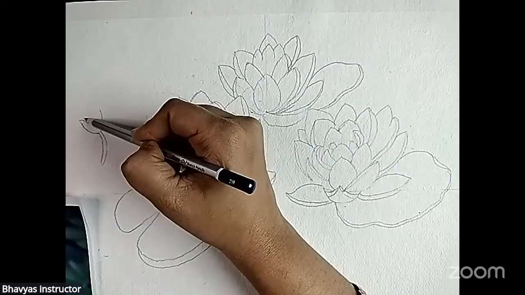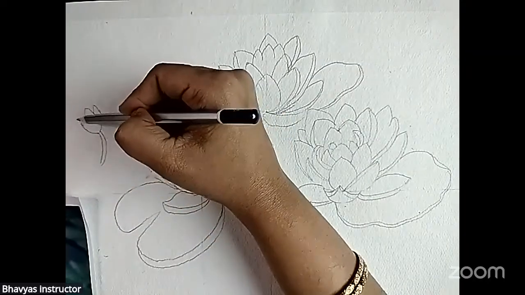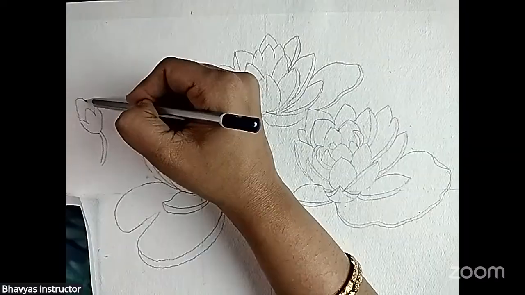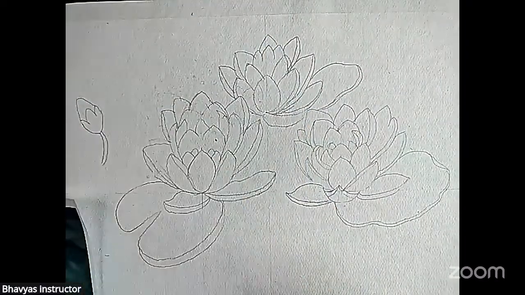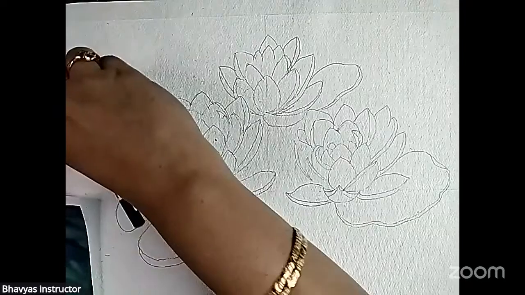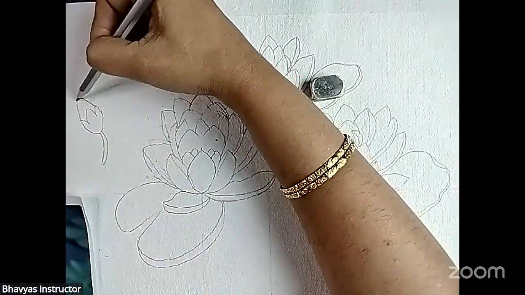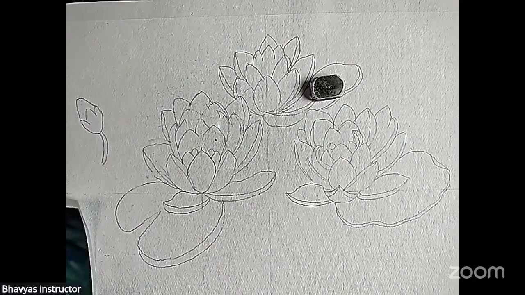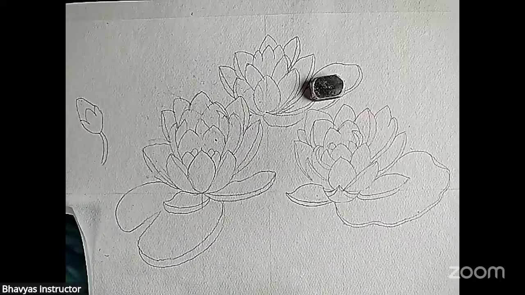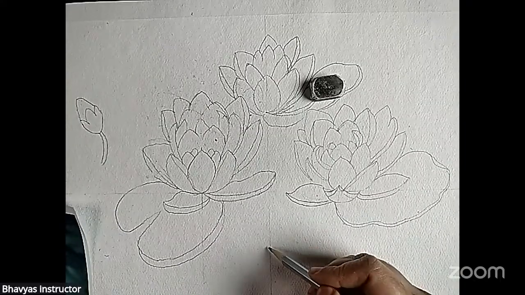Give it three curves and draw like this. Okay. Next for the small lotus.